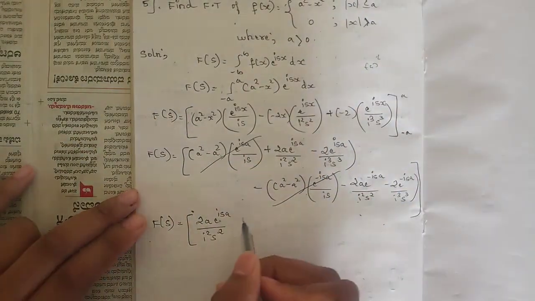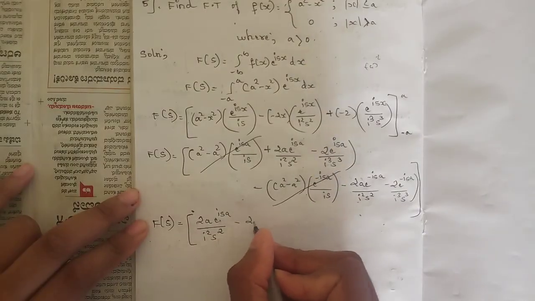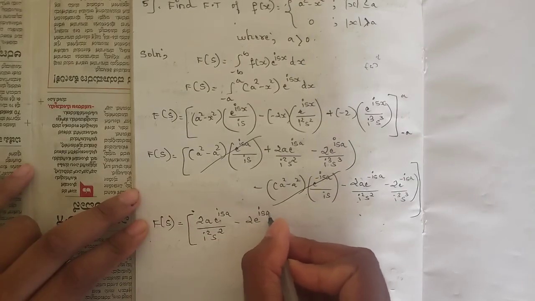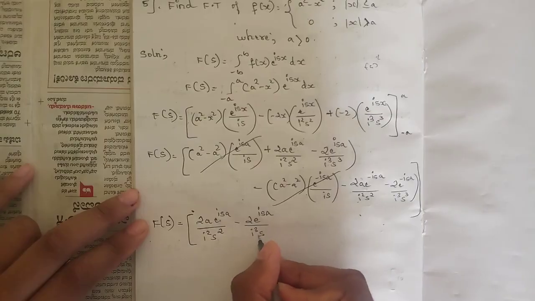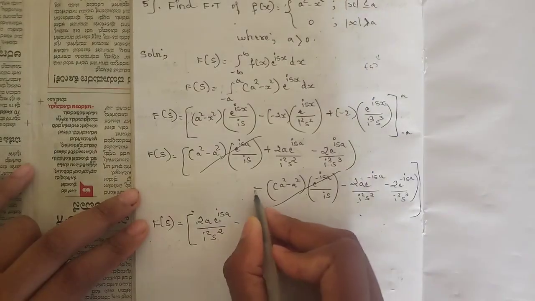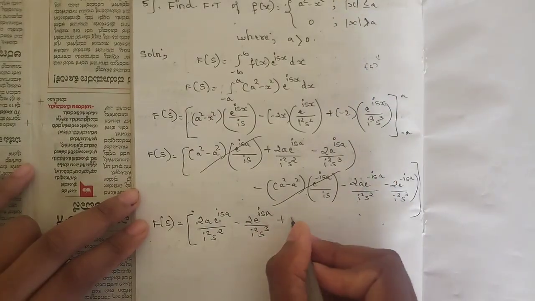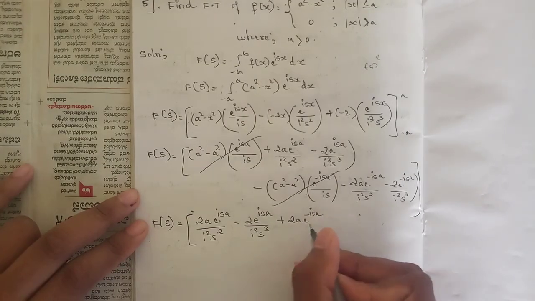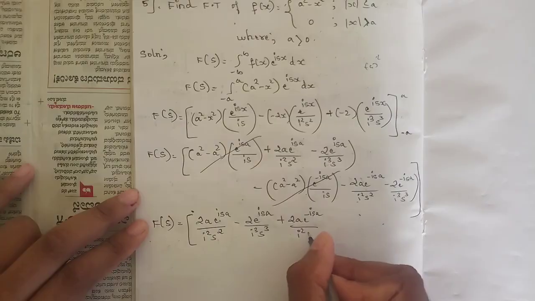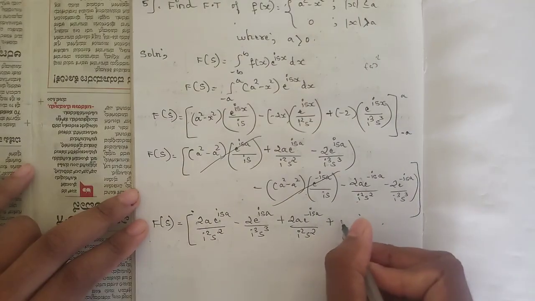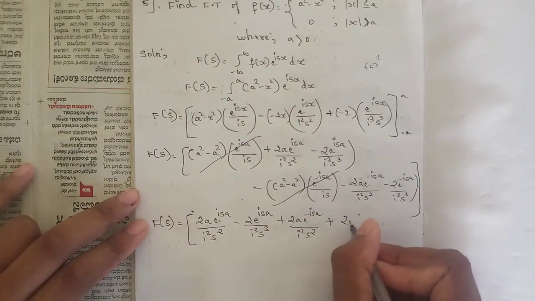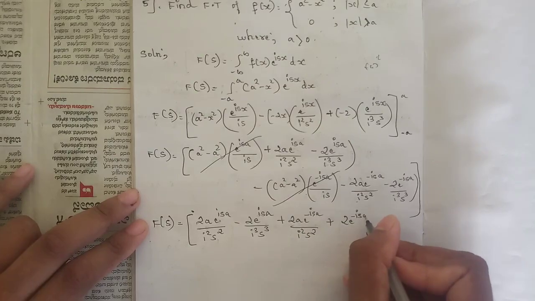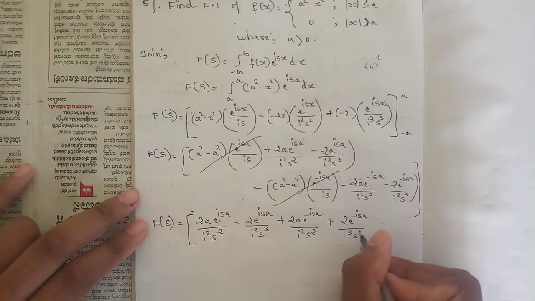I am writing the remaining terms now, minus 2e^(isa) divided by i³s³. So minus into minus is plus 2a into e^(−isa) divided by i²s², minus into minus is again plus 2e^(−isa) divided by i³s³.